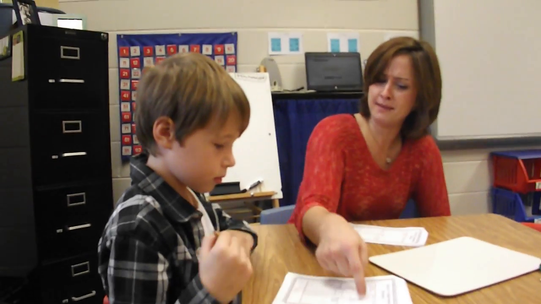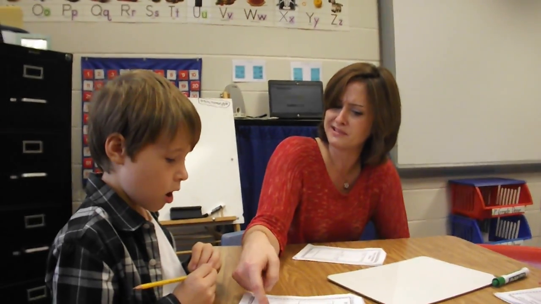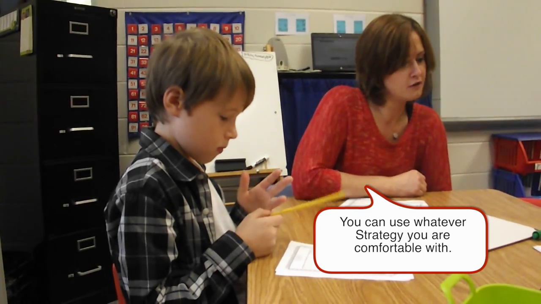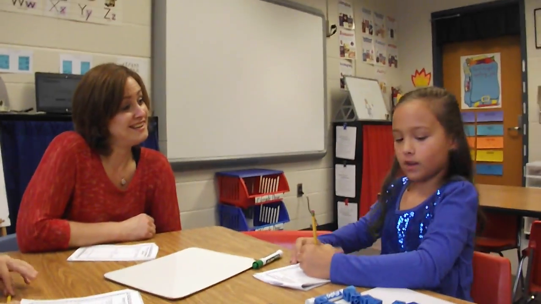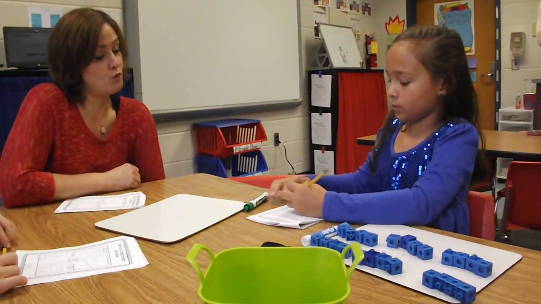Are these the same though as repeated subtraction? Do they get the same answer? Yes. So could you use groups or repeated subtraction? Yes. Yeah, you could use whatever you're comfortable with, right? So Julia's drawing her groups. And what did you come up with? 6 groups and 4 in each group.